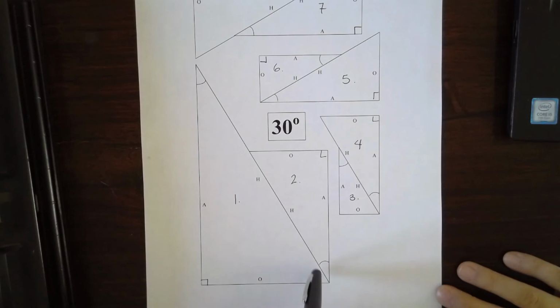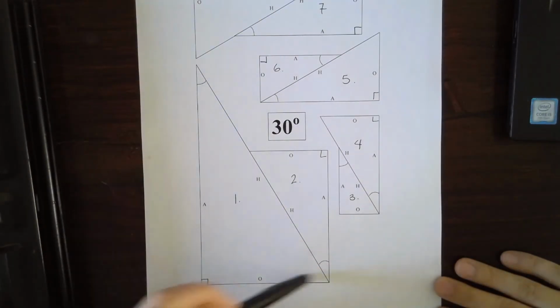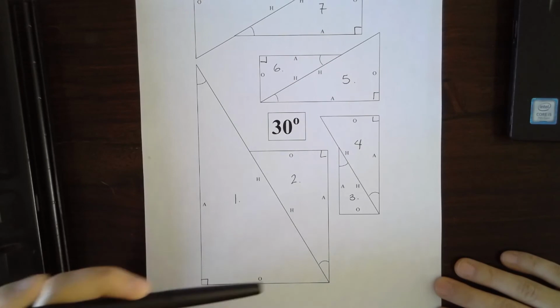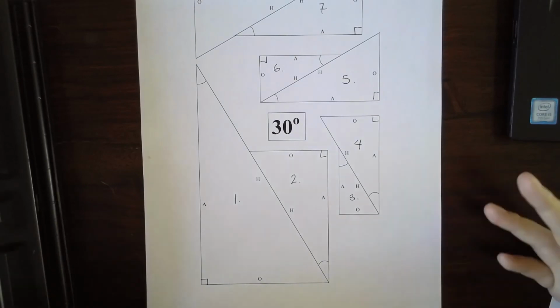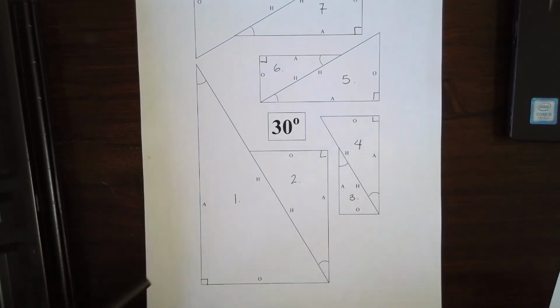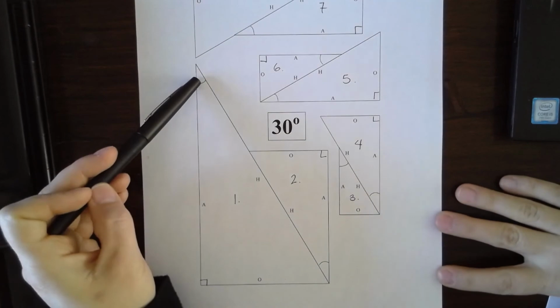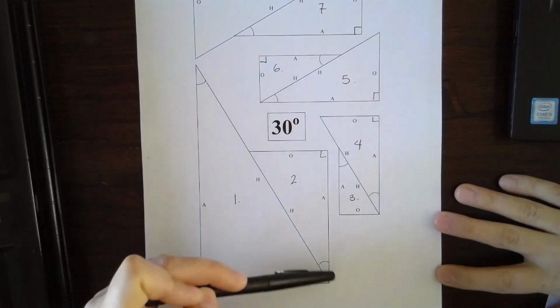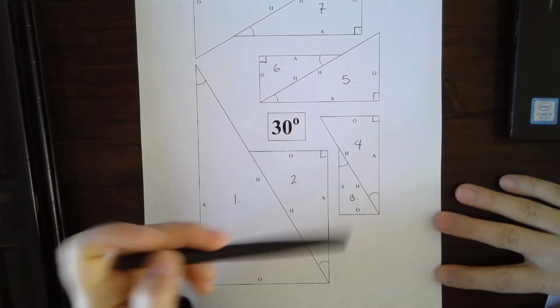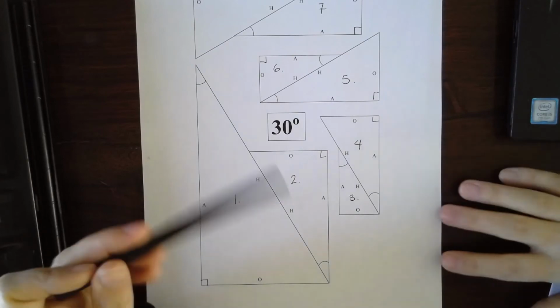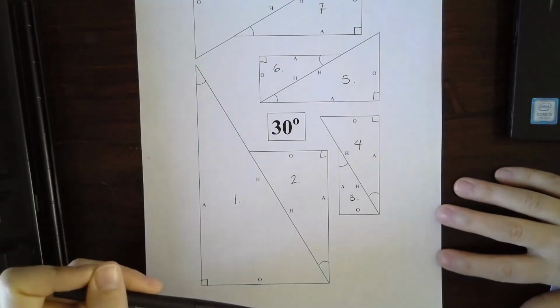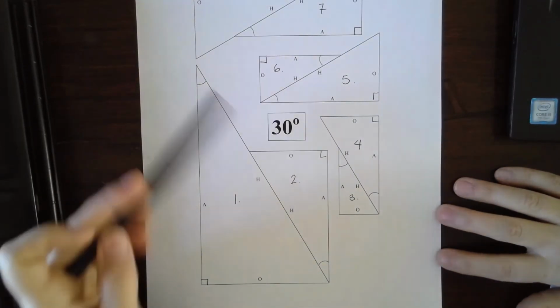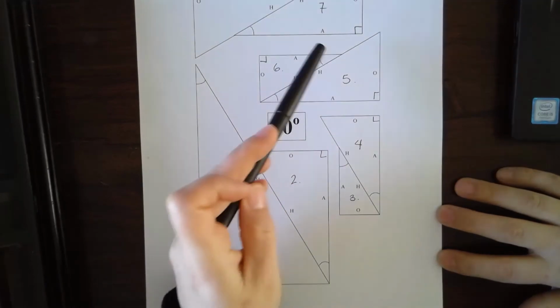That means this angle right here is 60 degrees, right? Because all 3 angles in a triangle need to add up to 180 degrees. Hopefully that's familiar. So we know that this is 30 degrees, and therefore those 60-degree angles are repeated everywhere on this sheet. Okay, so all of these indicated angles are 30 degrees.